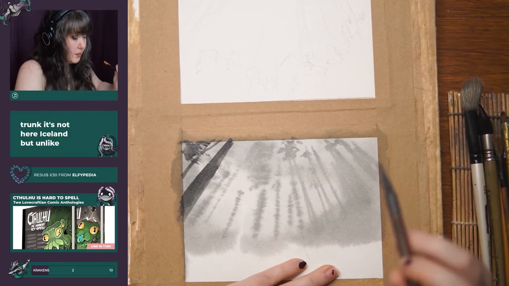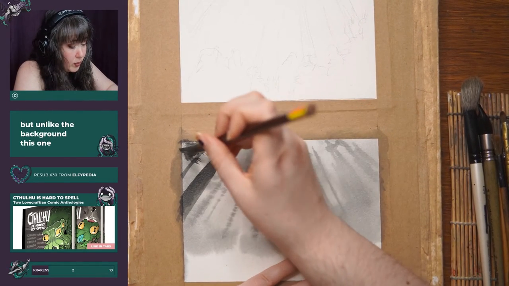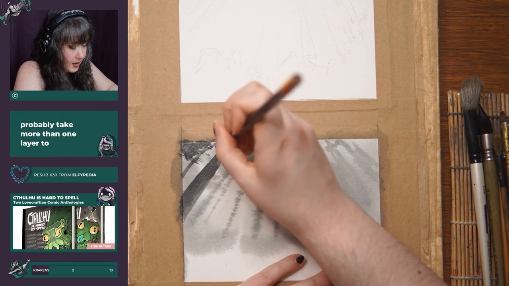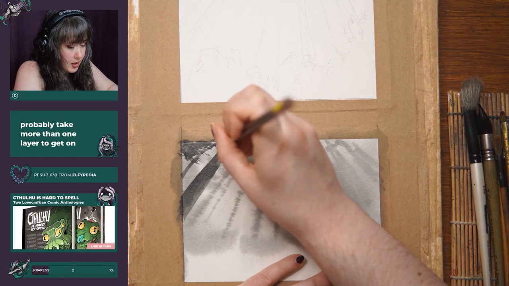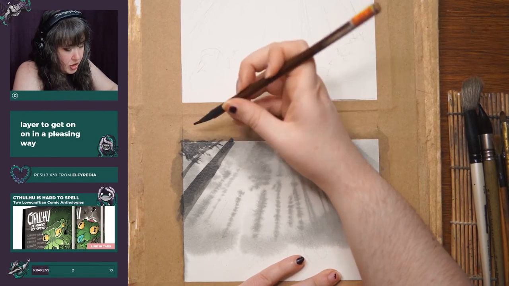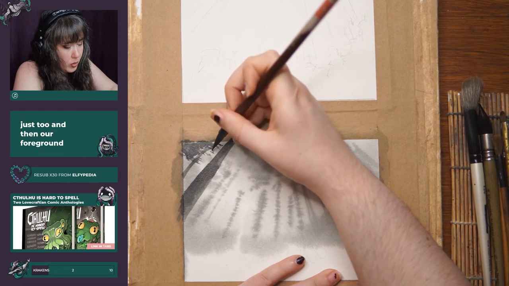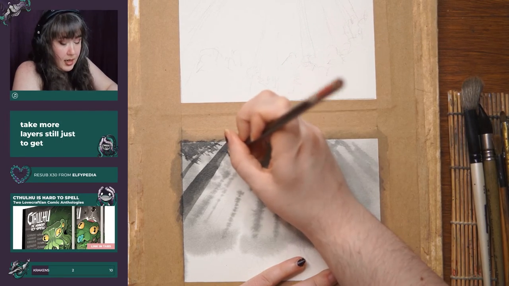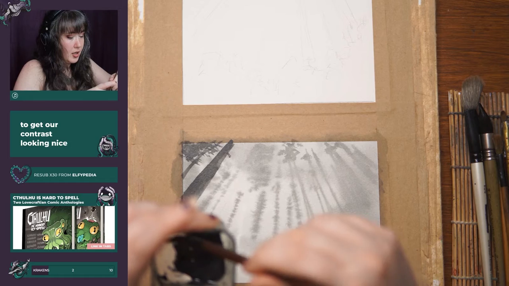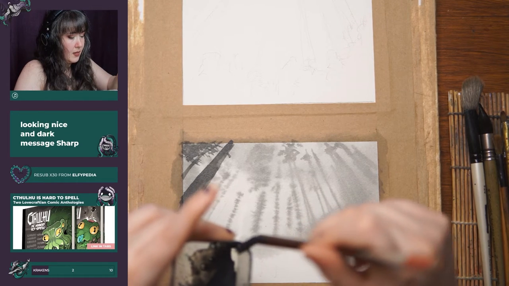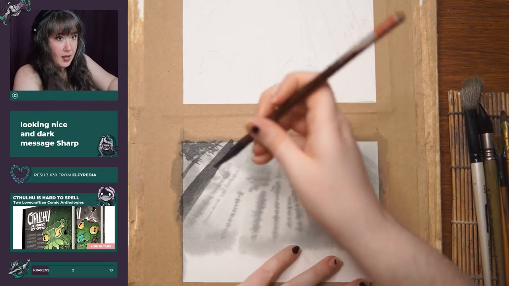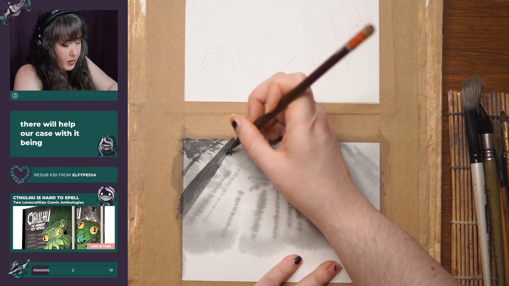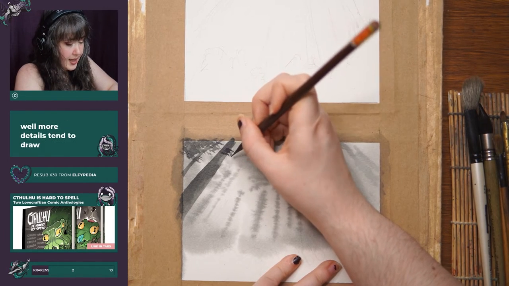But unlike the background, this one will probably take more than one layer to get on in a pleasing way. Probably just two, and then our foreground will probably take more layers still, just to get our contrast looking nice and dark, nice and sharp. Having the extra detail there will help our case with it being foreground as well. More details tend to draw the eyeball.